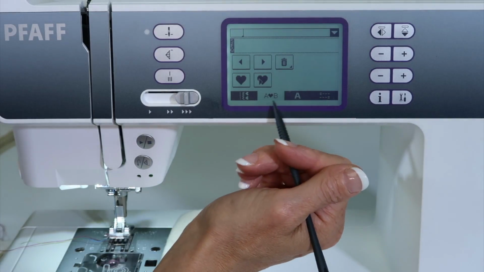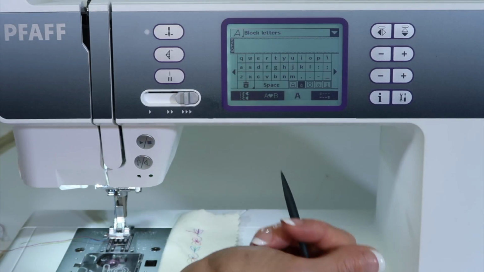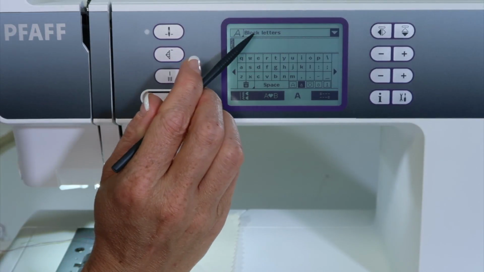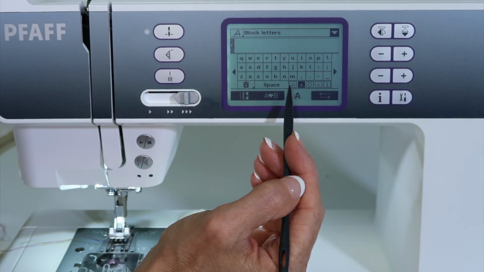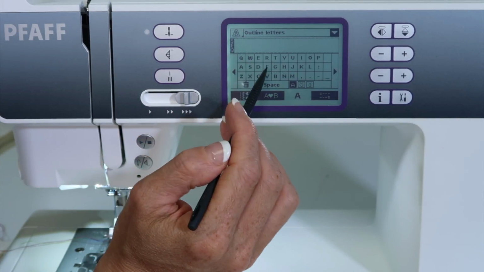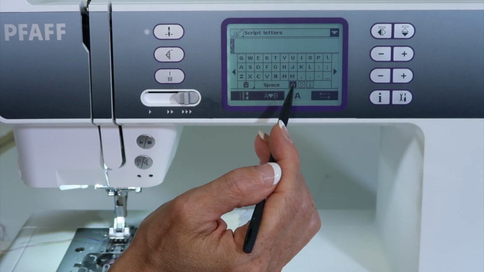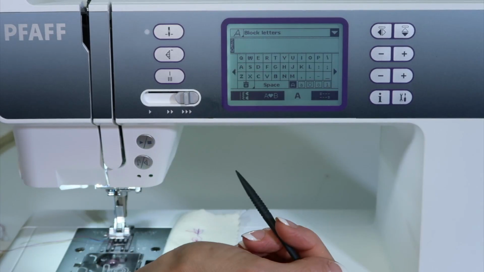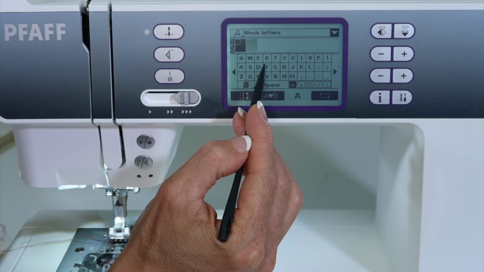So when you open up the sequencing, you'll notice that it's probably blank. When you touch the A for alphabet, it brings you into the letter area where the letters are. The block letters are the ones that have both uppercase and lowercase options. The other ones, outline letters and script, just have, let's see, outline has just uppercase, and script also just has uppercase. So for ease, I'm going to just do the block letters, and we're going to spell out the word Pfaff for fun.